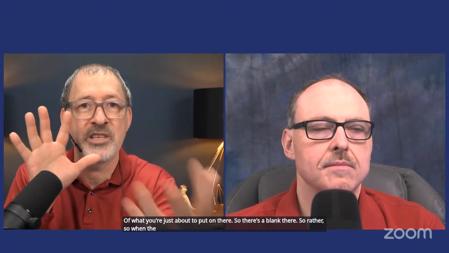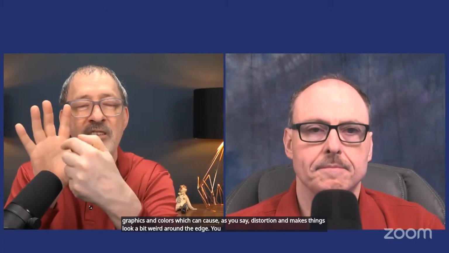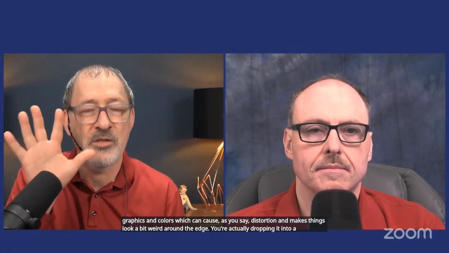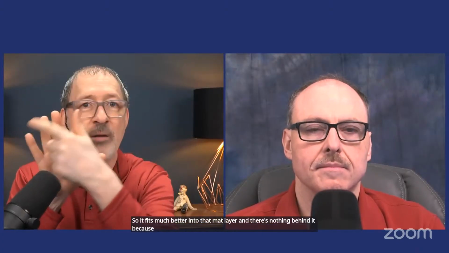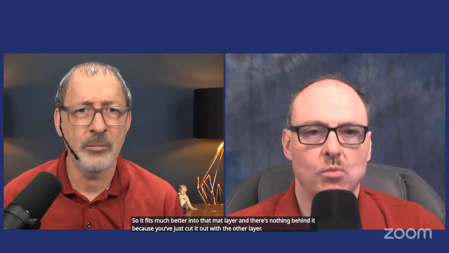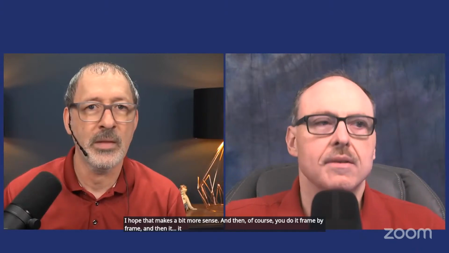So when the final talent comes into the picture, rather than being put on top of other graphics and colors, which can cause, as you say, distortion and makes things look a bit weird around the edge, you're actually dropping it into a hole that you've just made with the matte layer. So it fits much better into that matte layer, and there's nothing behind it because you've just cut it out with the other layer. I hope that makes a bit more sense. Yes. And then of course you do it frame by frame, and then it cascades.